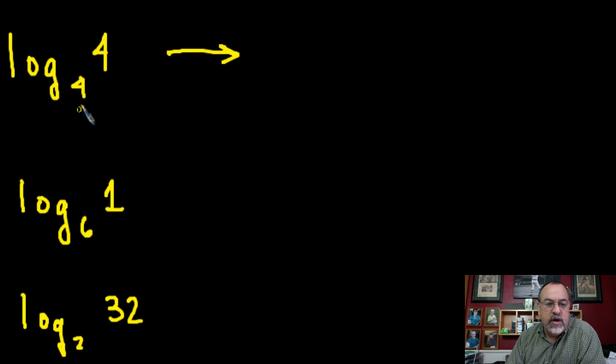What's the exponent of 4 that will give me this number here, 4? So we change it from its logarithmic expression into an exponential. Now that it's in exponential form, we can work to solve this.